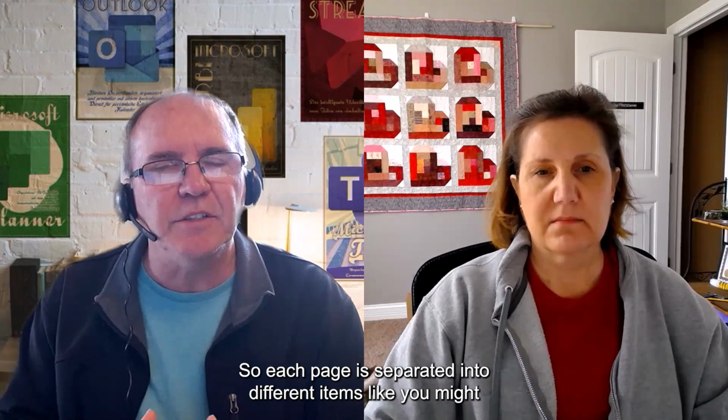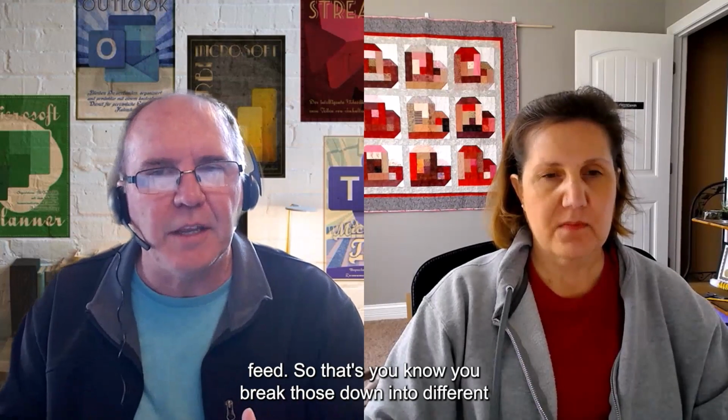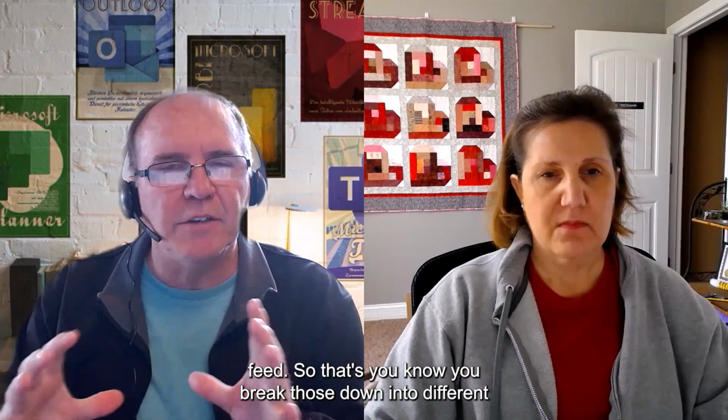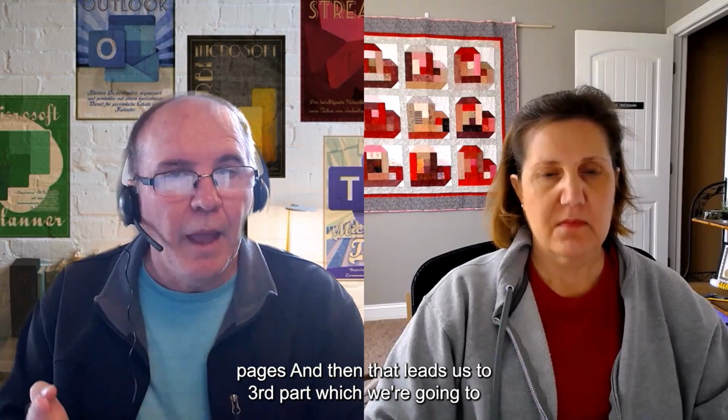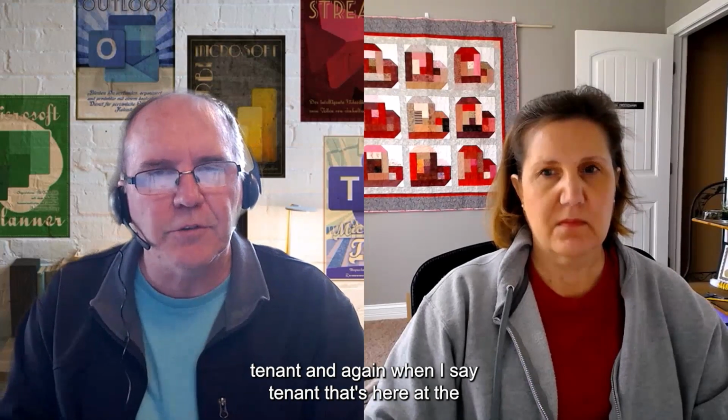So that's workspaces. Pages: each page is separated into different items, like you might have an Excel spreadsheet or a Word document or some kind of feed. You break those down into different pages. And then that leads us to the third part, which we're going to talk about a lot today, because we do have this available in our tenant. And again, when I say tenant, that's here at the University of Missouri.